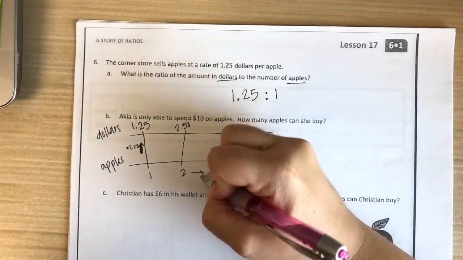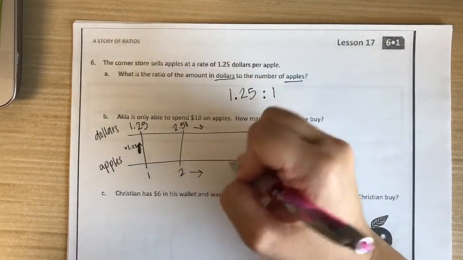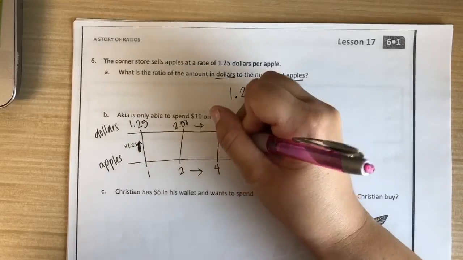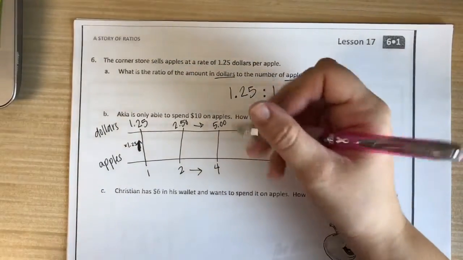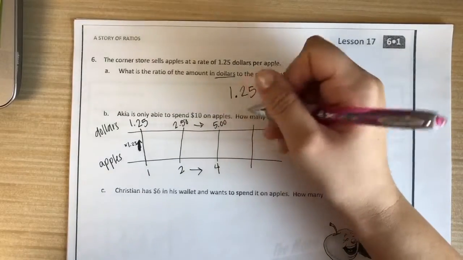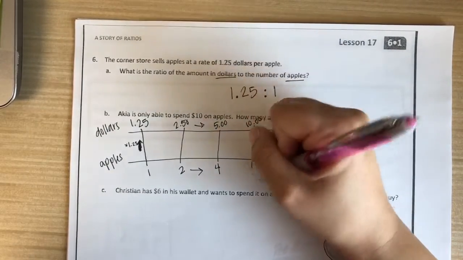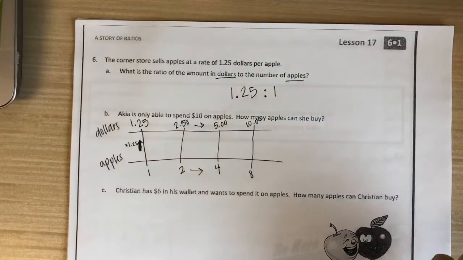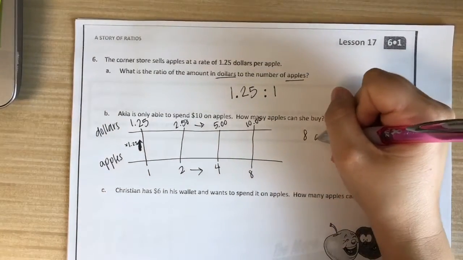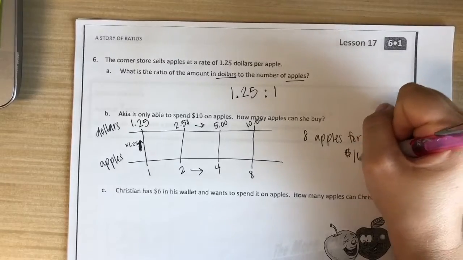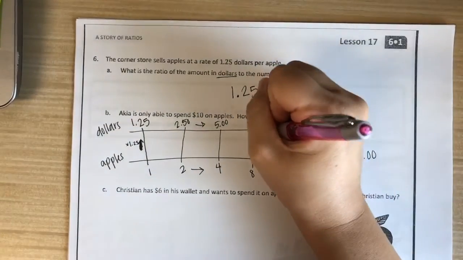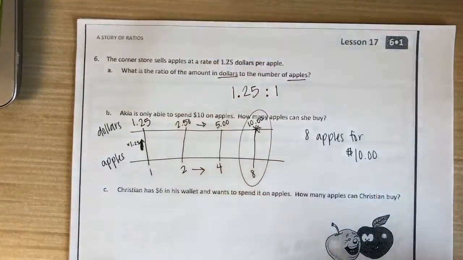To kind of skip ahead, do you guys remember this shortcut? I can just double both of these, so 4 is $5. And I could do the same thing again, because she's got $10. So 8 apples. You buy 8 apples for $10. Because that's how much she has to spend right there.